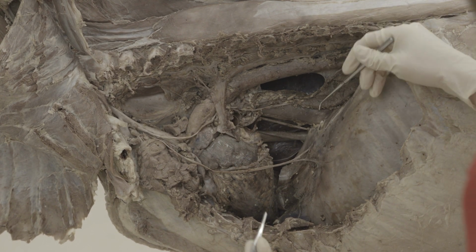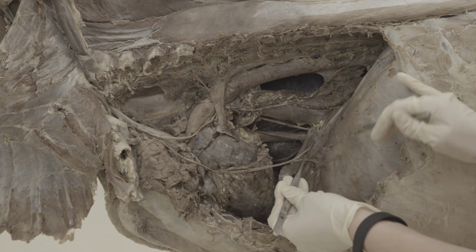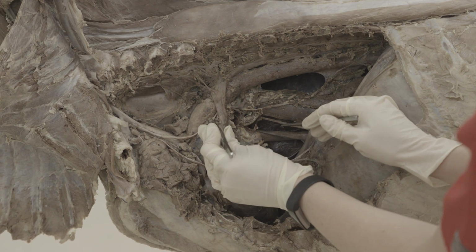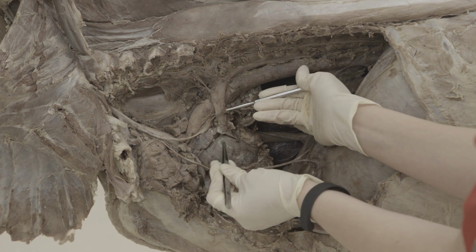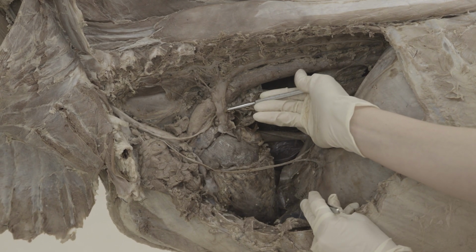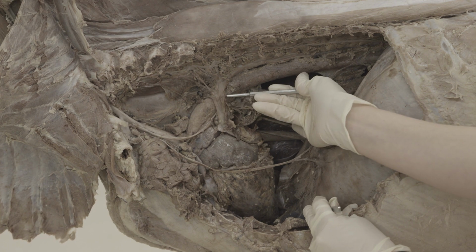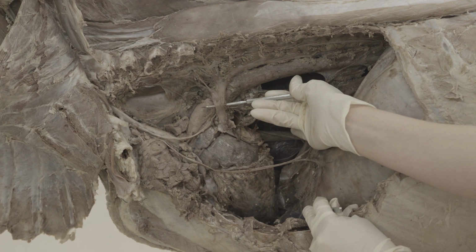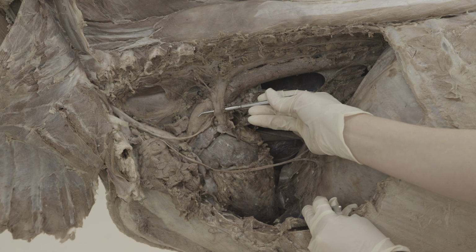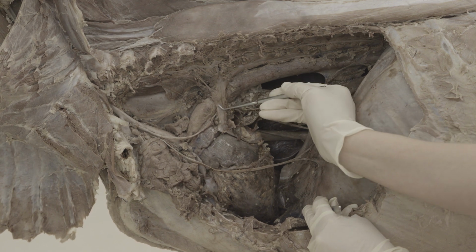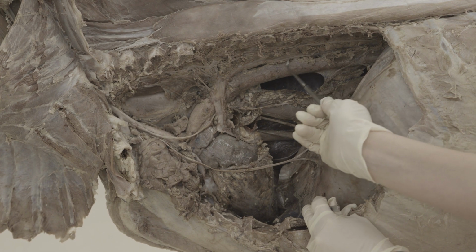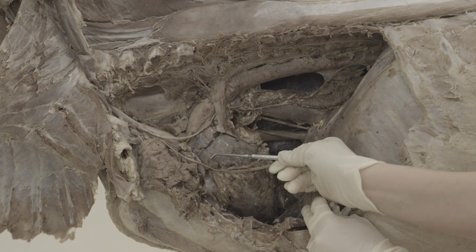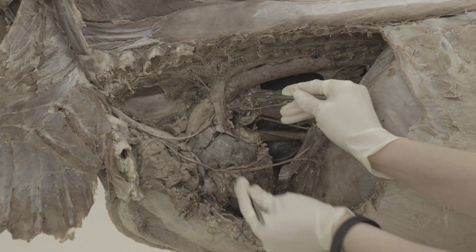So then we'll take a look and follow our vagus nerve caudally. The vagus nerve, you'll see, runs underneath this vessel, which is going to get in your way as well. In the calf, you have a left azygous vein as well as a right azygous vein in most specimens. The left azygous vein is here, and it runs up here along the spine, right there. That will kind of get in your way, so you'll have to work around that.